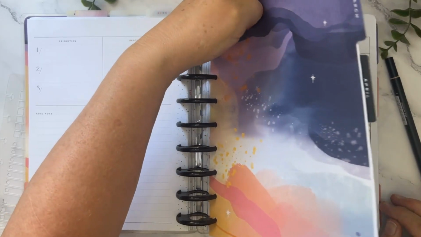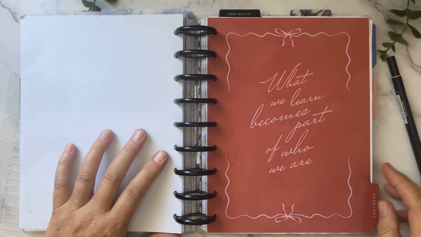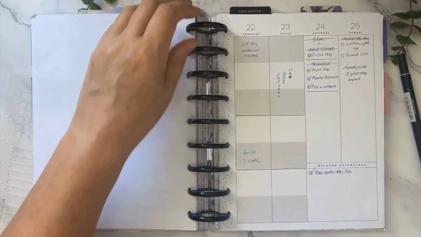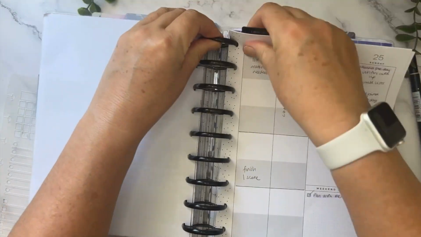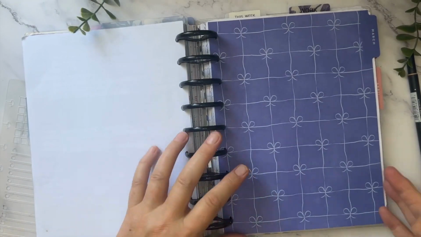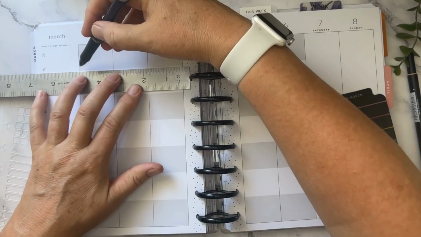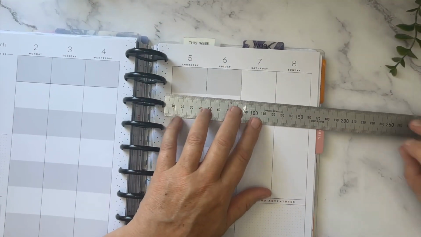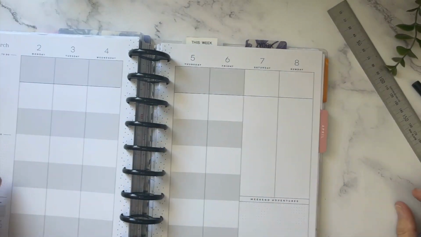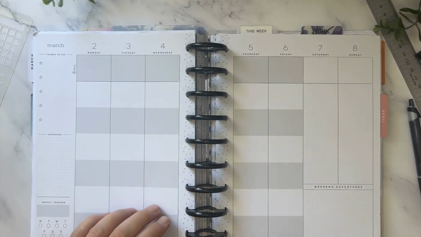Turning now to the creative section of my disc planner, I'm going to remove February because I no longer need it. And then I'm going to turn to March and set up the weekly layout that I use. And what I do here is I use a color block or a student layout, which has different, I guess, subjects down the side next to the days of the week. And I allocate each day of the week a particular task relevant to a particular hobby.